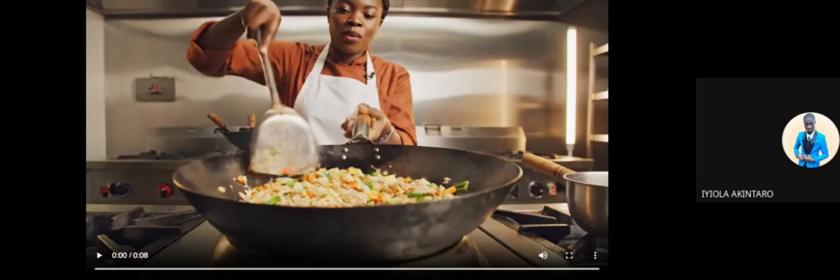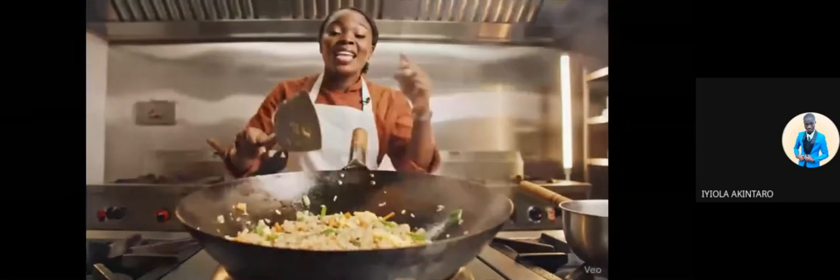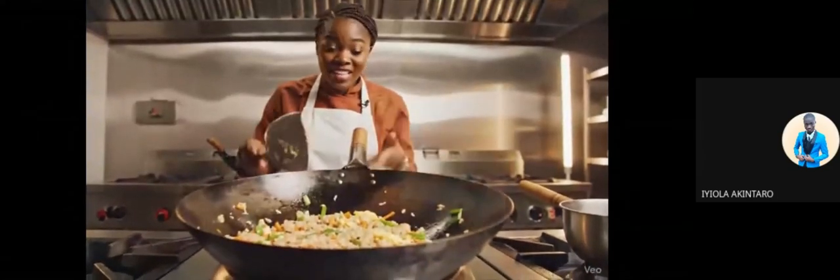In fact, this one are fried rice. Now fry pan. Now, always keep that rice moving.